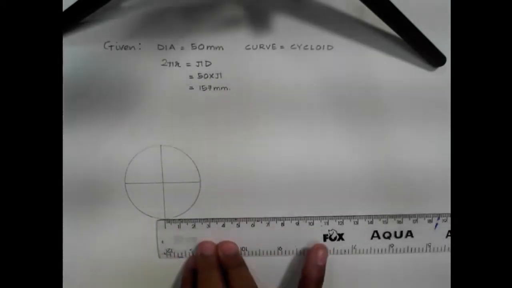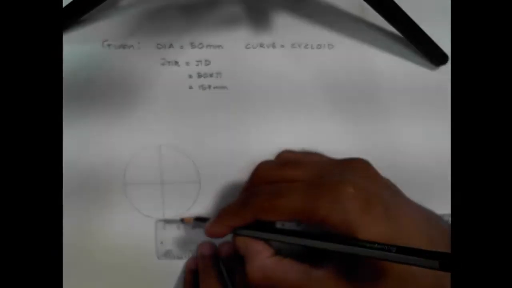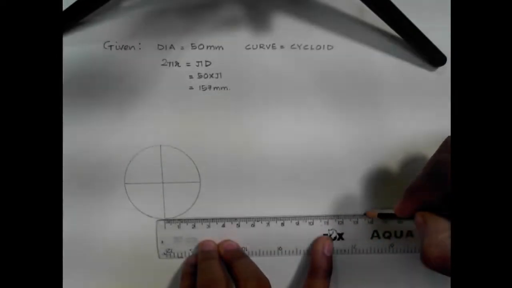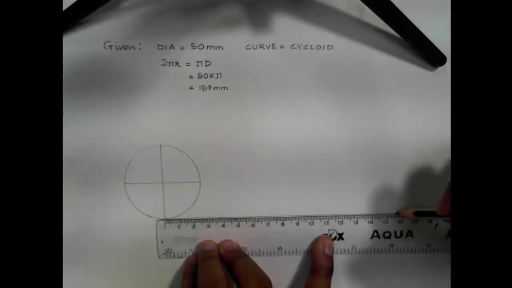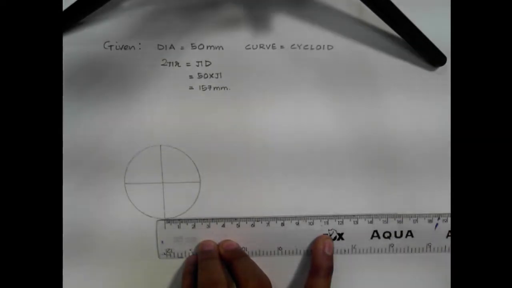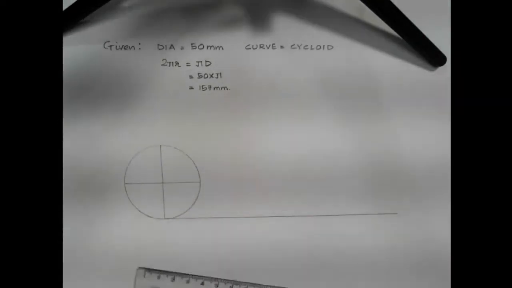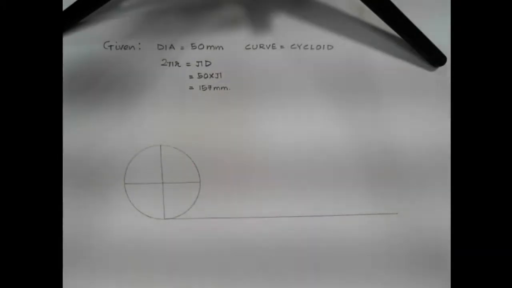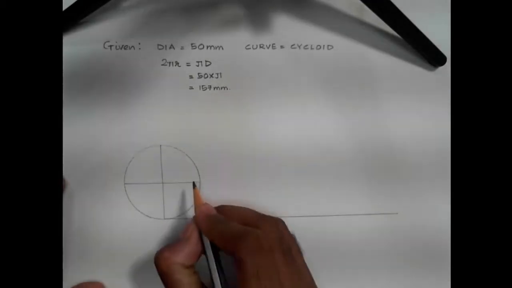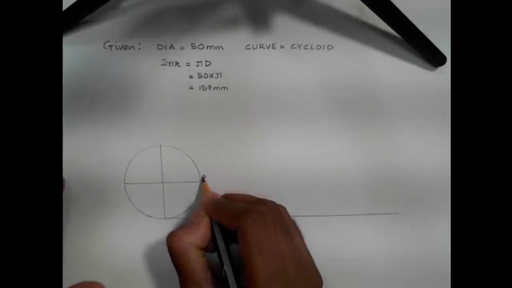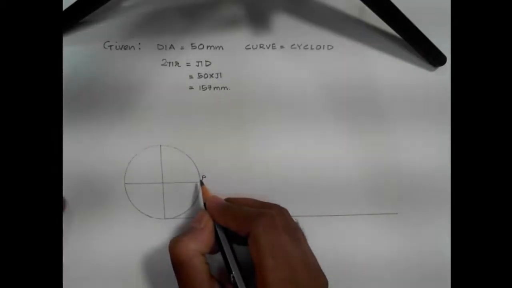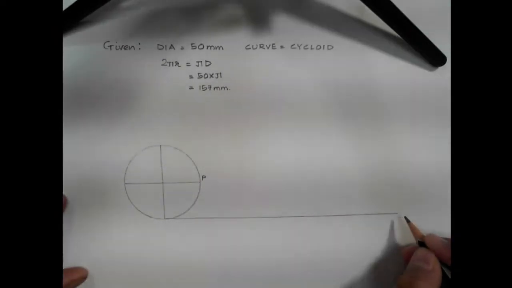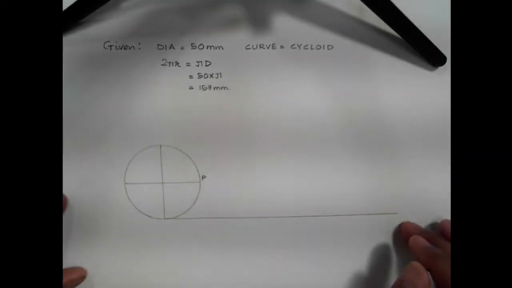Similarly, 157 is the pi d, so 15.7 centimeter will be the pi d, and since P is here, we'll keep this as P, and this we will not name right now.